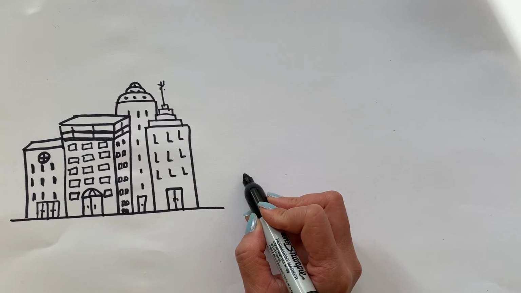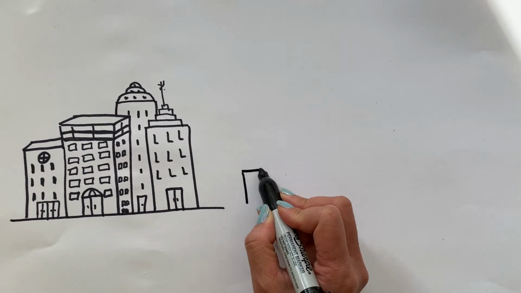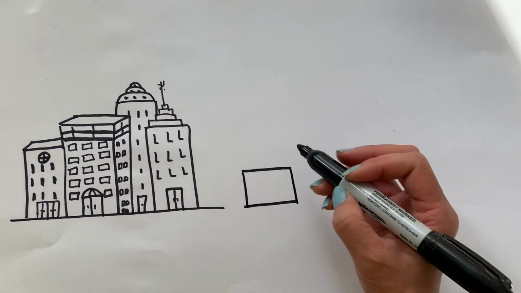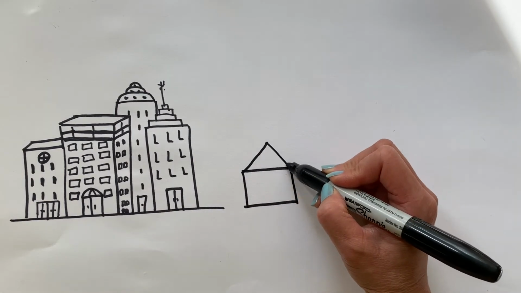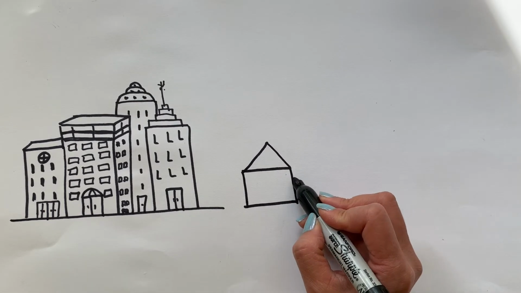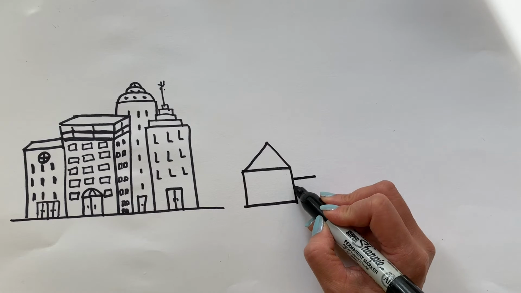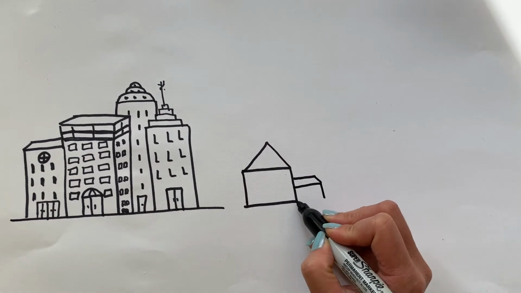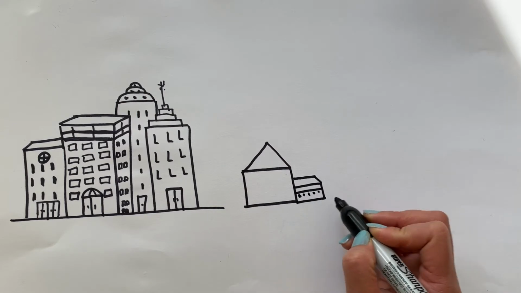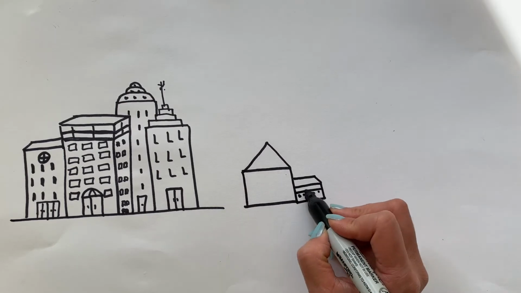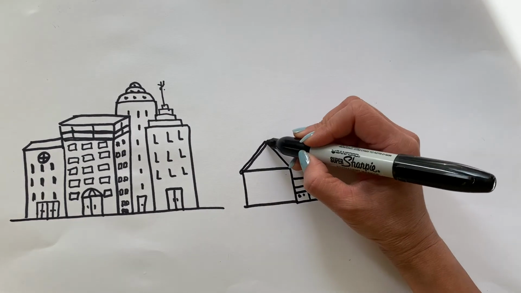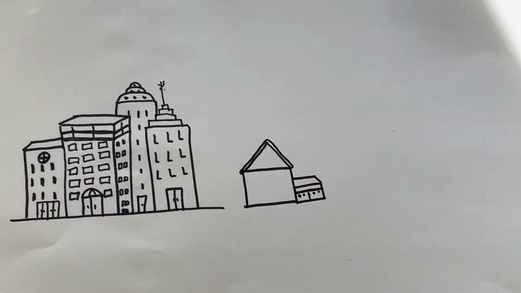To draw houses for the suburban community, simply draw a rectangle to represent the house and a triangle to represent the roof. I can add a garage to the side of the house using a trapezoid-ish shape for the roof and a rectangle for the garage area, and adding in the garage door. I will draw a thicker line on my roof just so it stands out a little bit.